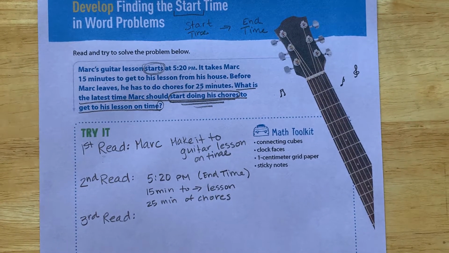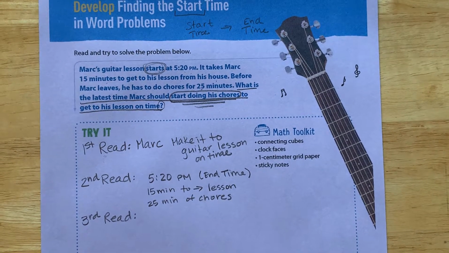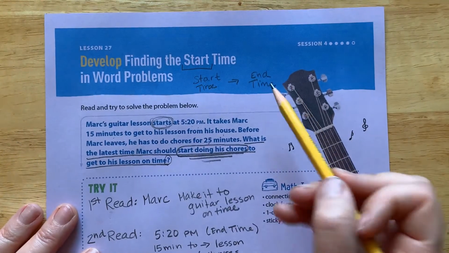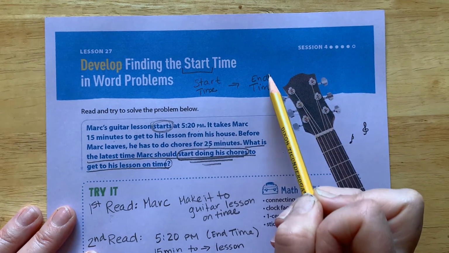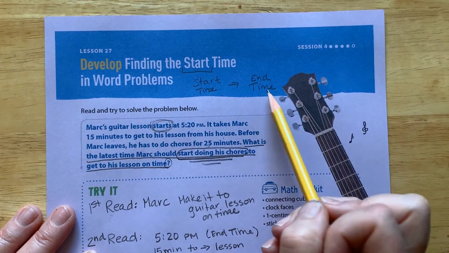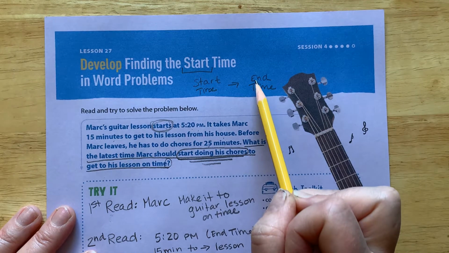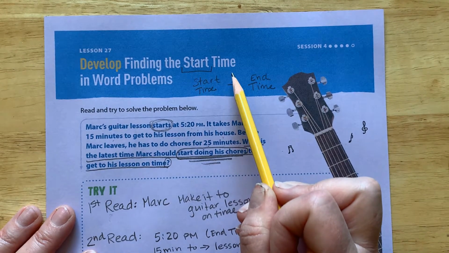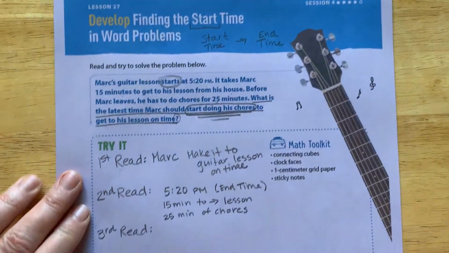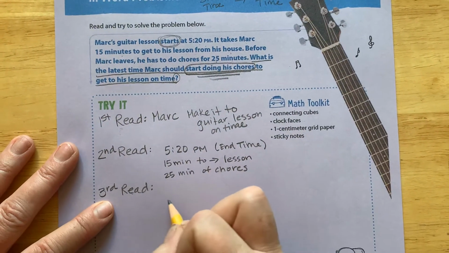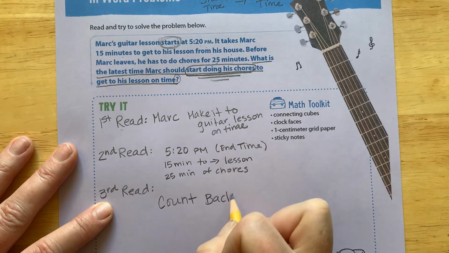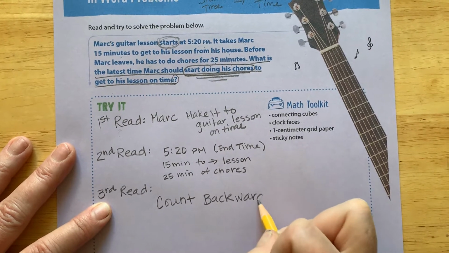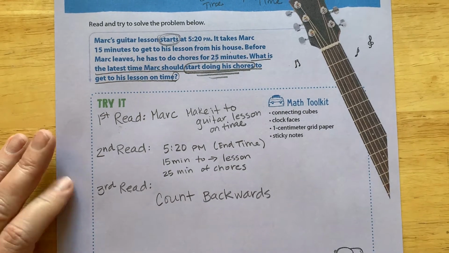When we had to find the end time, we used the start time and counted forwards. I'm wondering if we have the end time, we need to count, what do you think? We probably need to count backwards. So my strategy is going to be to count backwards. Now I'm sure there's a few ways that we can do that. So let's go ahead and turn the paper and get started.